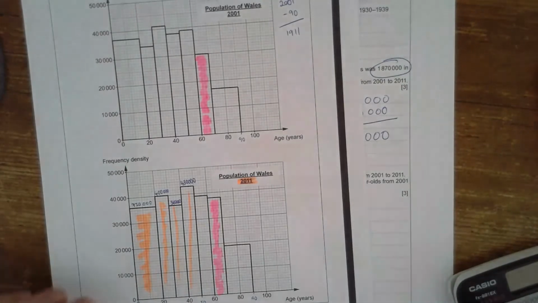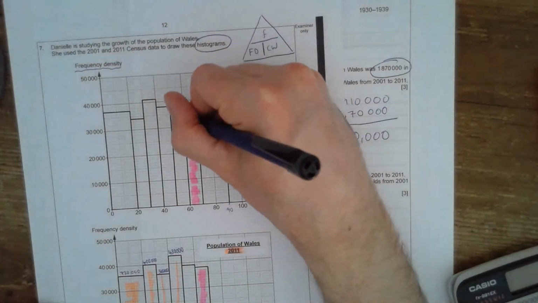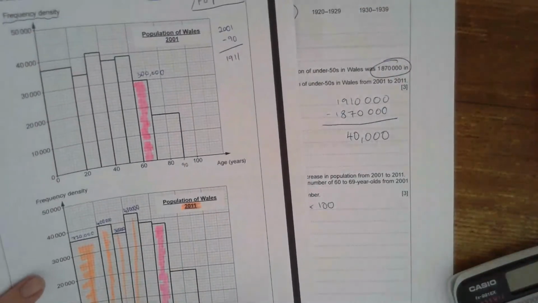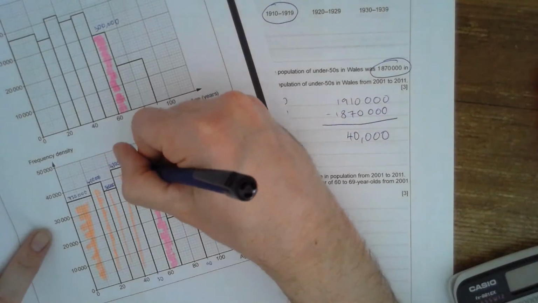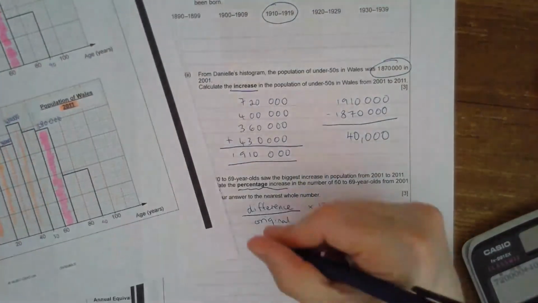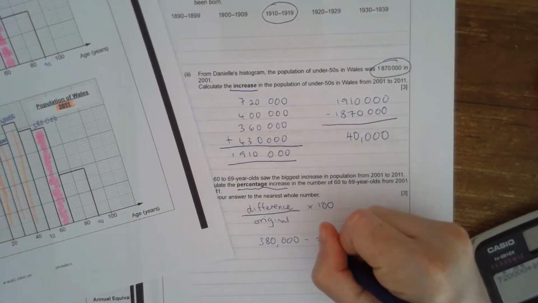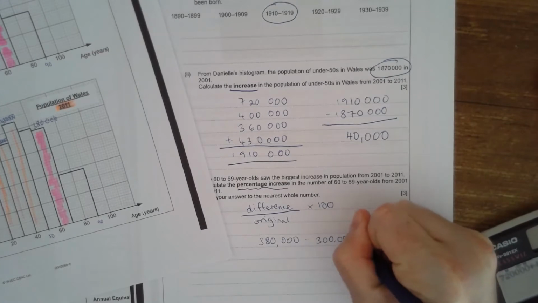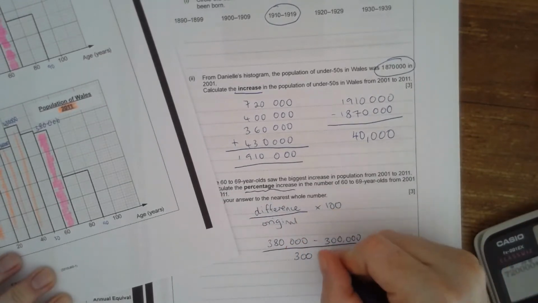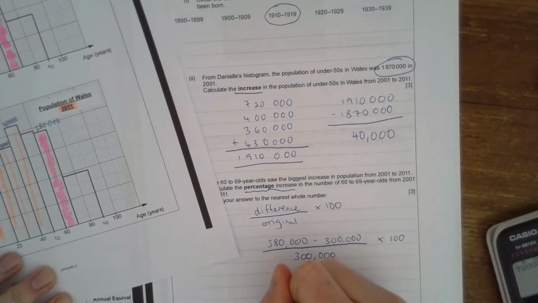So, in 2001, you can see it's 30,000 and a width of 10 would tell me that there's 300,000 people in that bar, and here it goes up to 38,000, so then times that by 10 would be 380,000. So we do the difference, so 380,000 take away 300,000, so that's 80,000, divided by what it was originally, so it's the amount of people in 2001, so 300,000, and then times that by 100.